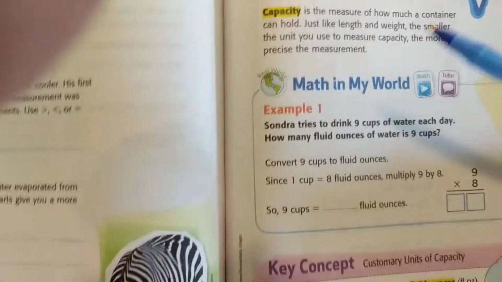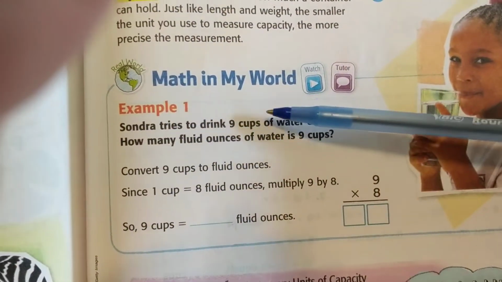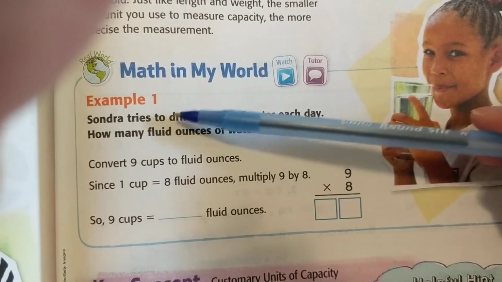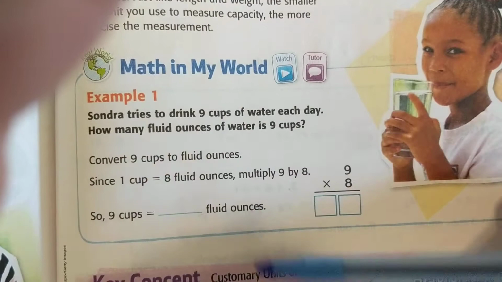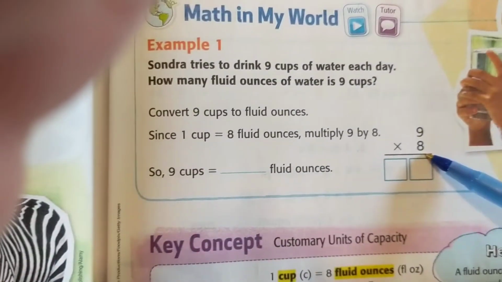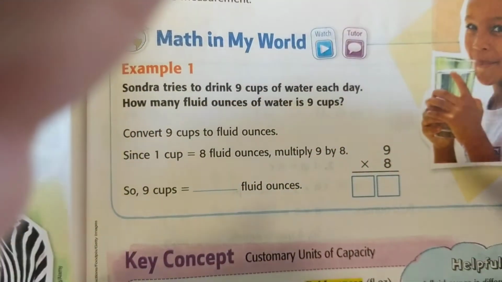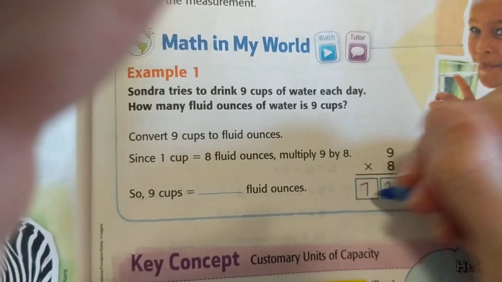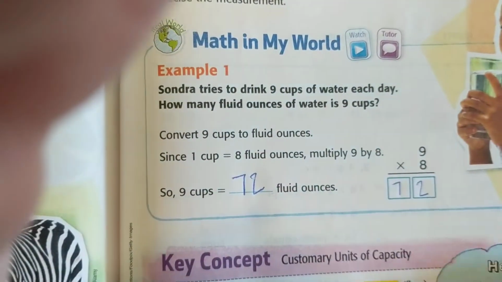Okay, so on to our example. Sandra tries to drink 9 cups of water each day. How many fluid ounces of water is 9 cups? It's a lot of cups. So we can use our conversion here. 1 cup equals 8 fluid ounces. So we take our 9 cups and we multiply by 8 fluid ounces. So we do 9 times 8, which is 72. So 9 cups is the same as 72 fluid ounces.